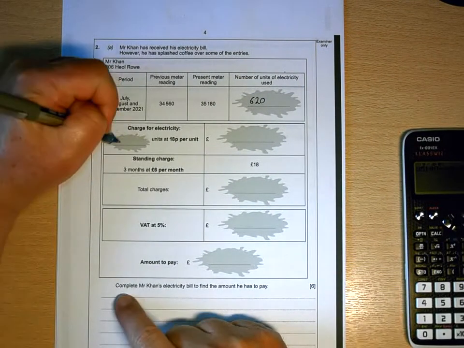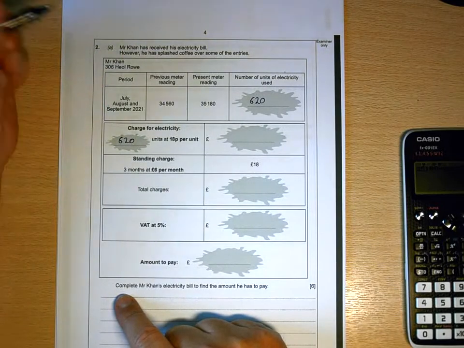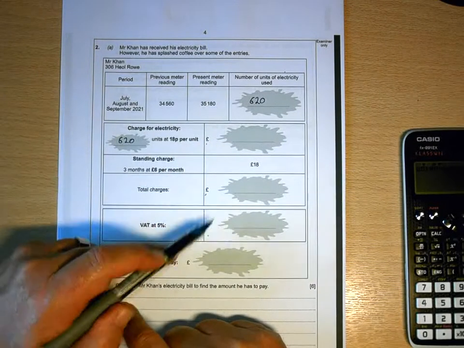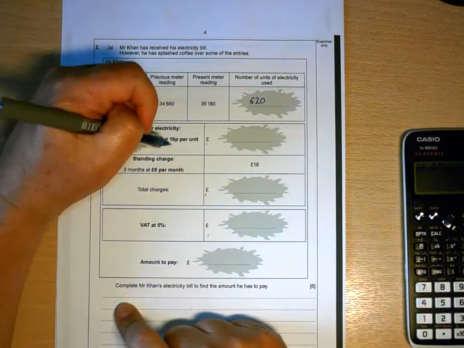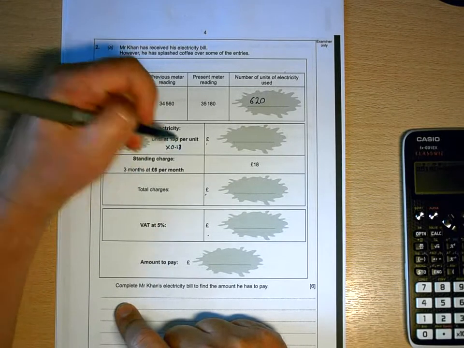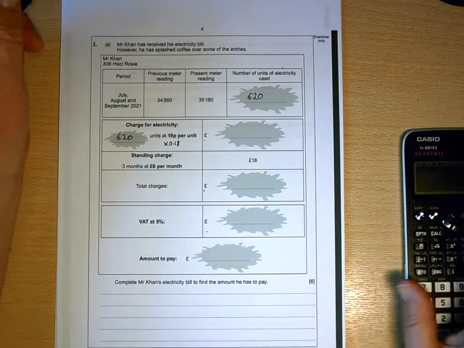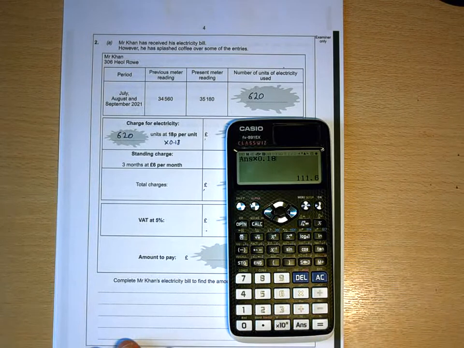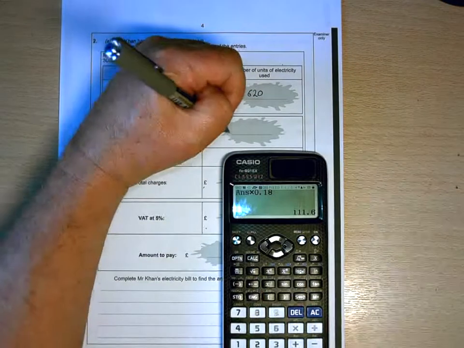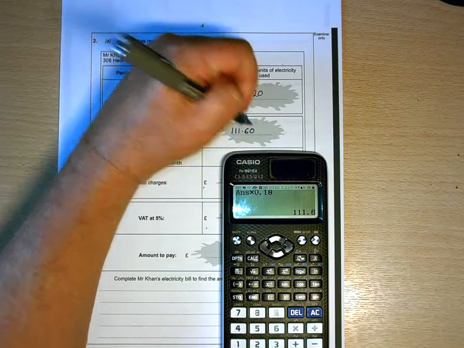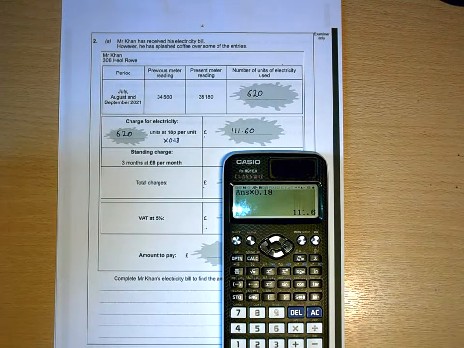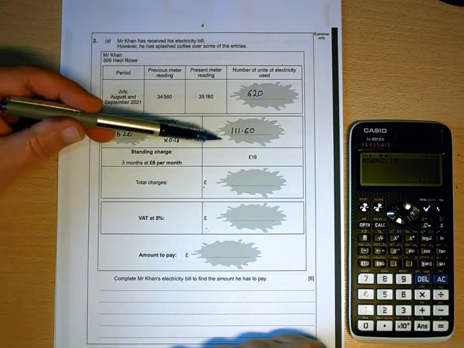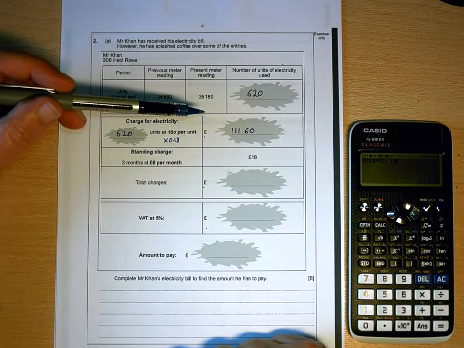So the charge for electricity is the number of units he's used, multiplied by 18 pence. But you're paying your bill in pounds, so you're actually going to be multiplying by 0.18, which is 18 pence written in pounds. So 620 multiplied by 0.18 is £111.60. So that's how much you're paying for the units. If you used more units, you'd pay more than that. If you used less units, you'd pay less than that.